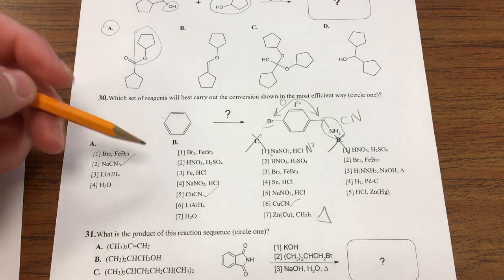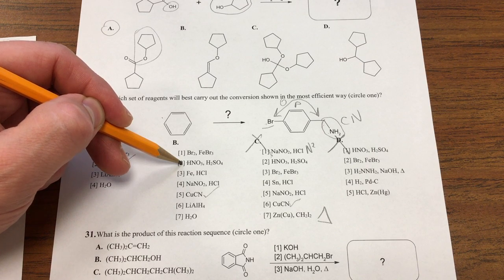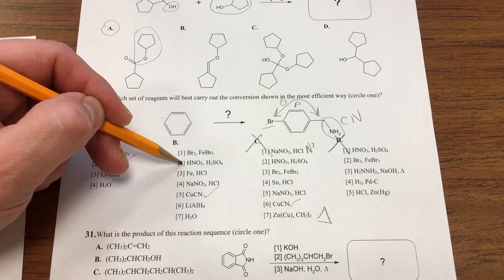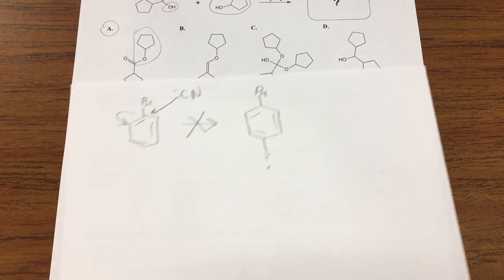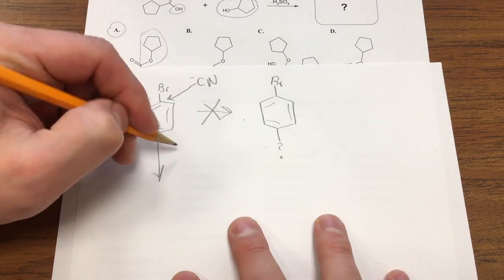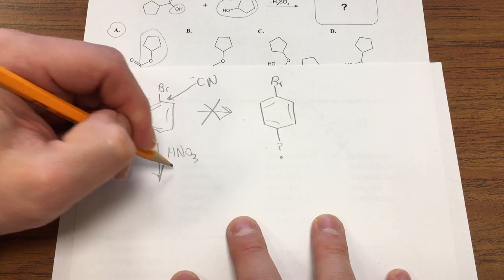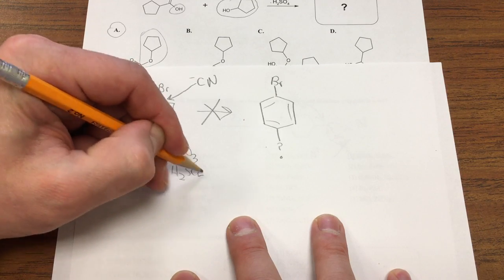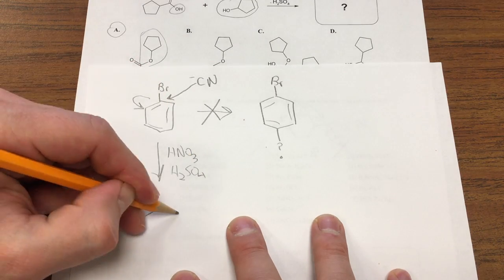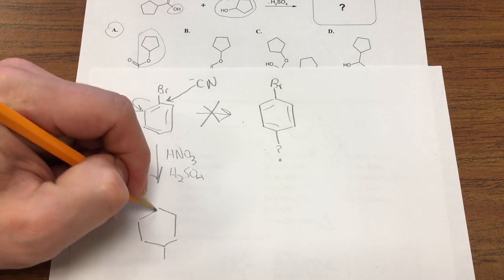So the only thing that's going to put a CN on there is this nitric acid method, where this is how you get an N onto the ring to do a diazonium salt. So let me show you this. What we're going to do is add nitric acid with some sulfuric acid. That puts the NO2 on that para position.